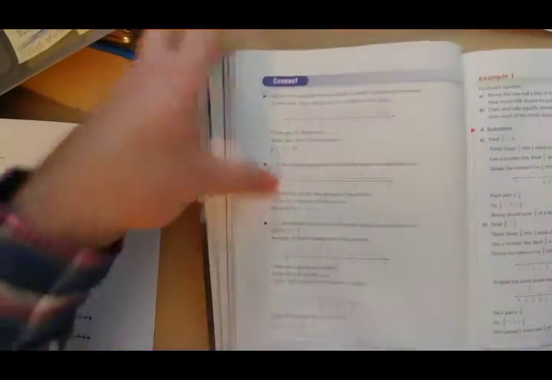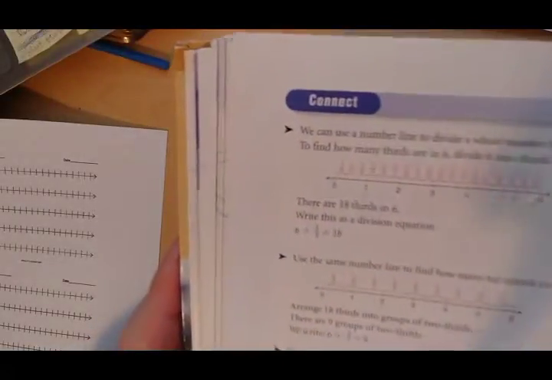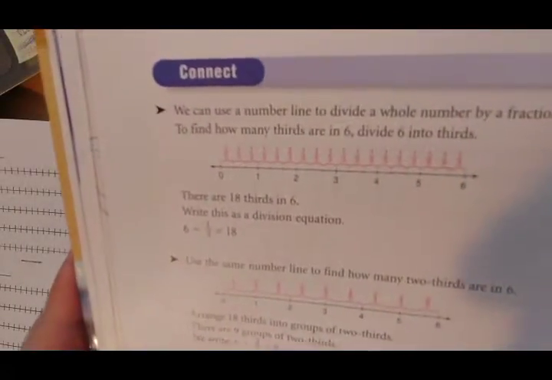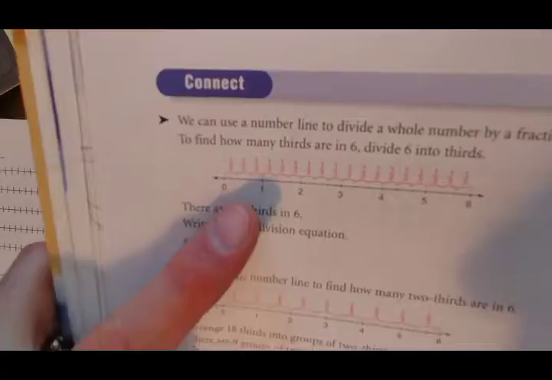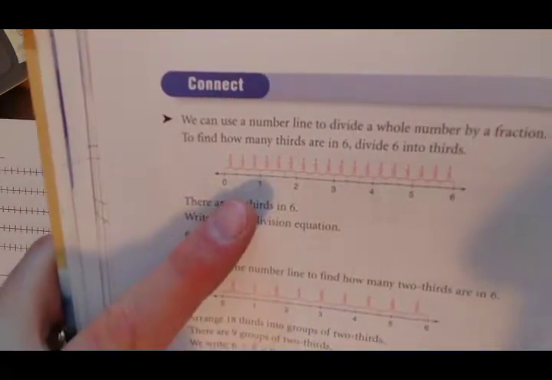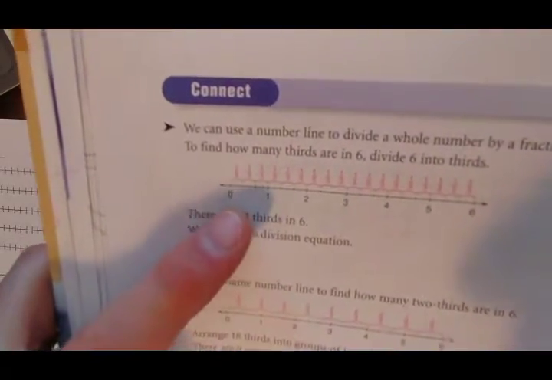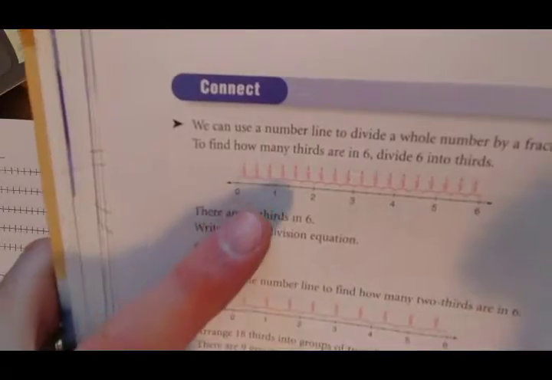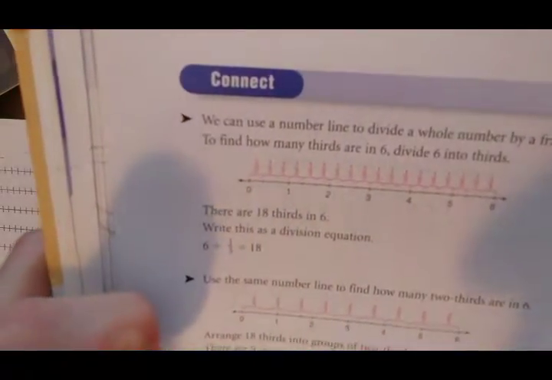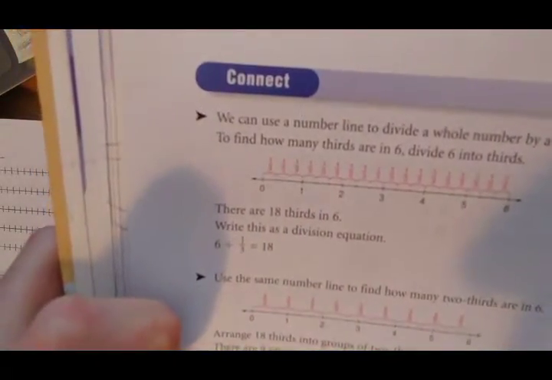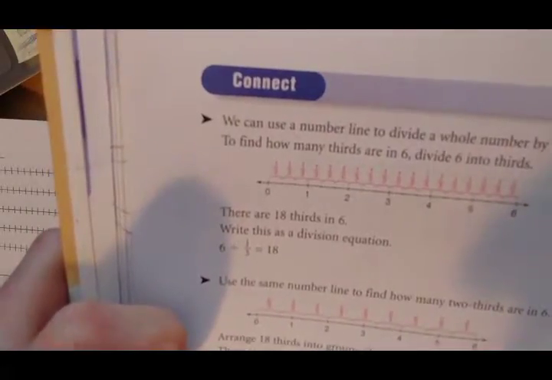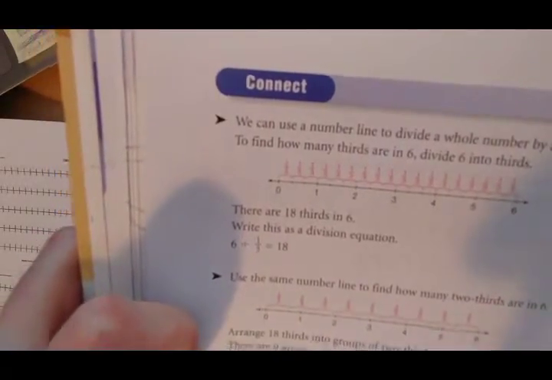So if I take a look, I'm going to put this a little closer up to my camera that I'm shooting the video with, and then I'll pause it and show the class. They've actually taken a number line that has 6 wholes, and they've made thirds. 1, 2, 3, 4, 5, 6, all the way up to 6. And then you can see that there's 18 jumps of size 1/3 to get to 6.